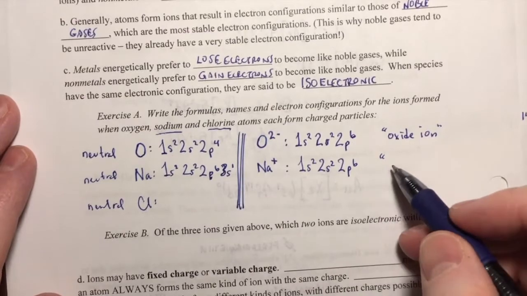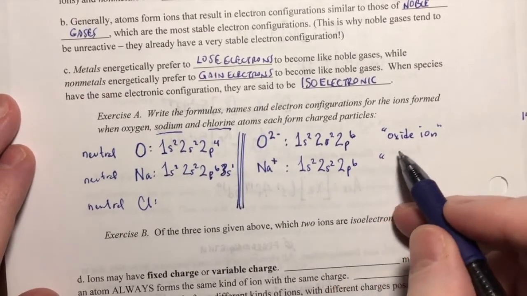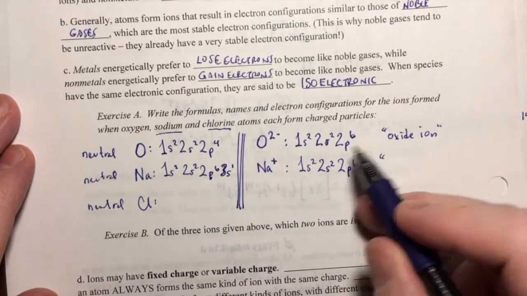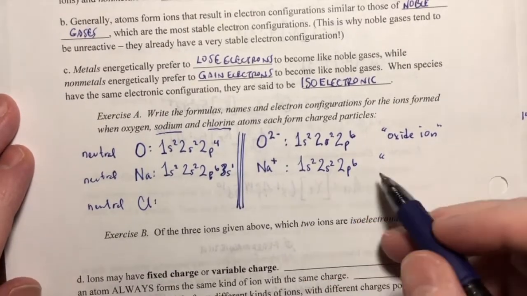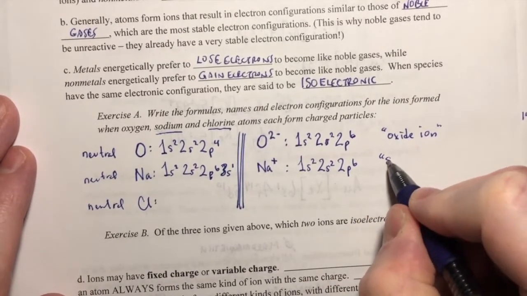And what do we call this? It does not take an IDE ending. That's only for anions, negatively charged species. Instead, we're going to call this the sodium ion.